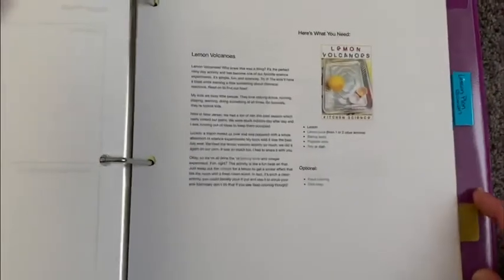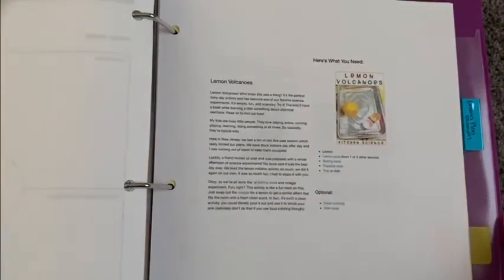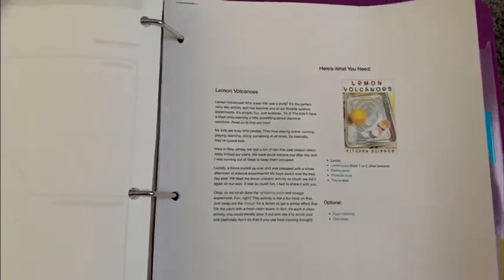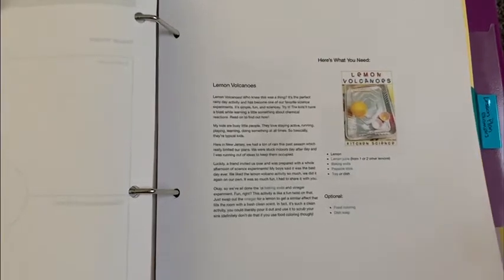And then I really wanted to do this one, but I didn't have enough time, but I still might go back into that class and do it before the end of the year. Lemon volcanoes, I thought that would be really fun, and you know, lemons are cheap. This seems like a cheap, easy thing I could do with every single kid in the class. Or partner pairs, which worked really well this year.